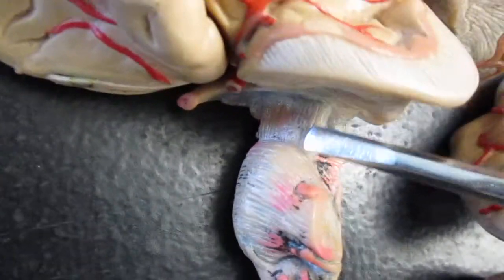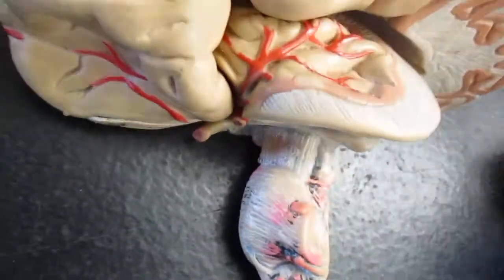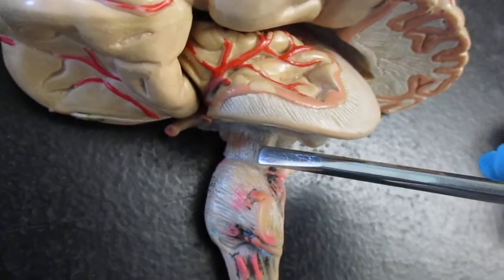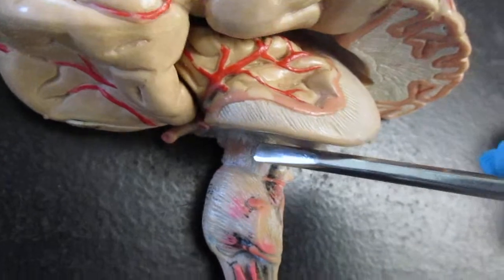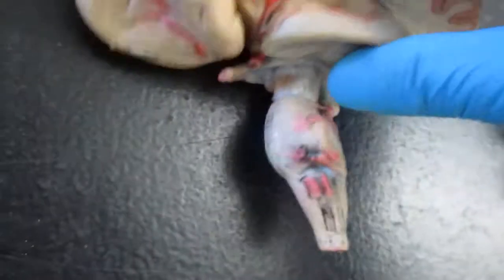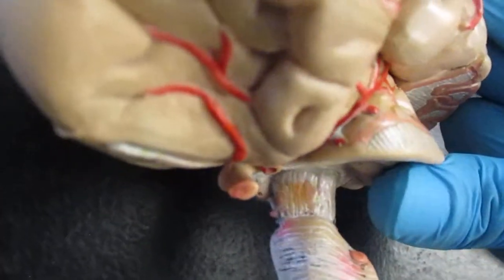And here we see this region right here. This is the cerebral peduncle, right there.